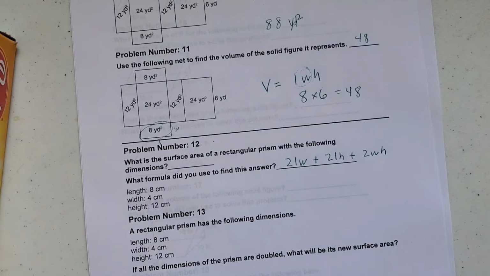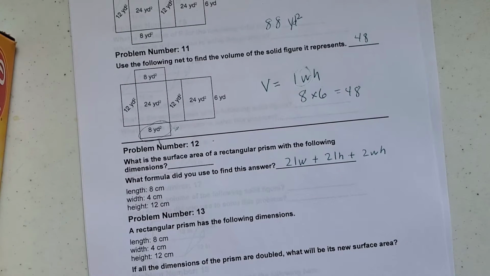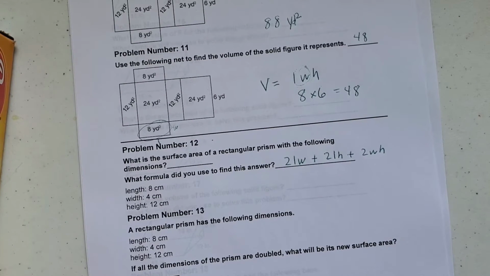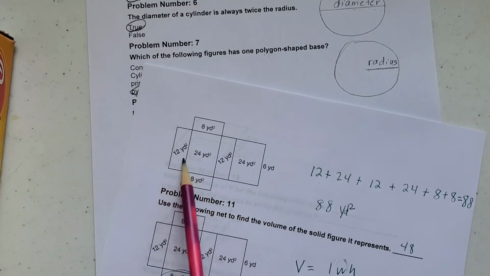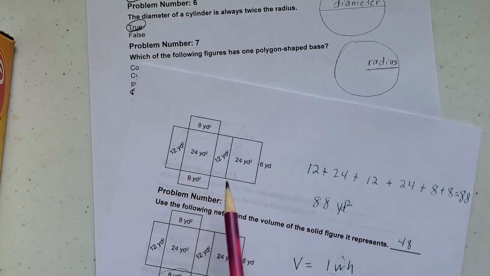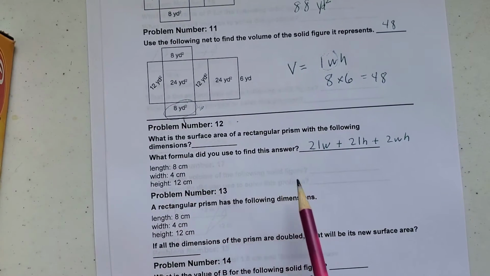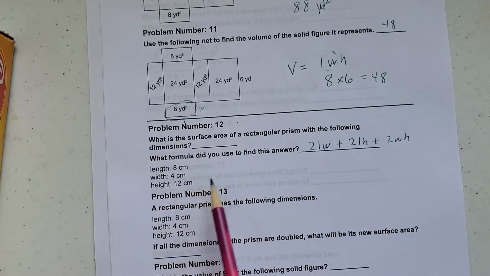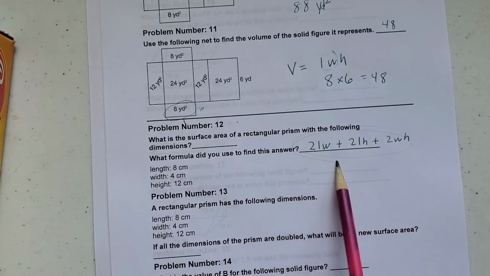Okay, problem number 12. What is the surface area of a rectangular prism with the following dimensions? Okay, you're going to have to have this memorized, the formula, when they give you dimensions like this. Up here they gave you all the areas of the faces. Here they did not give you all the areas of the faces. They only gave you the dimensions. So you're going to have to use a formula to find the surface area here.